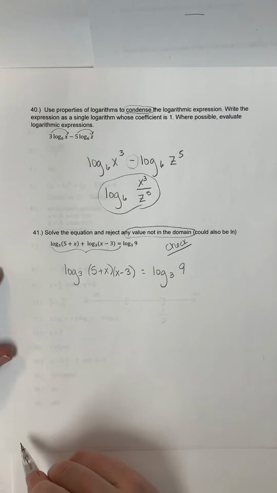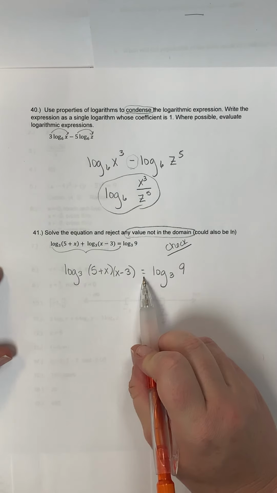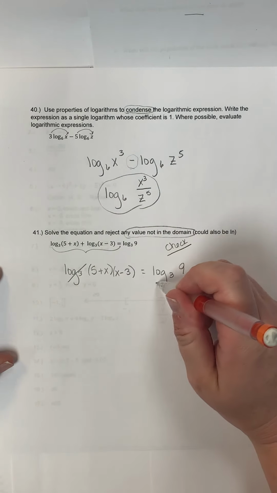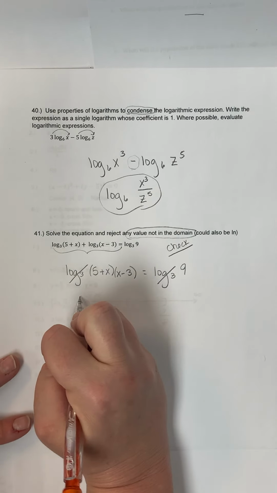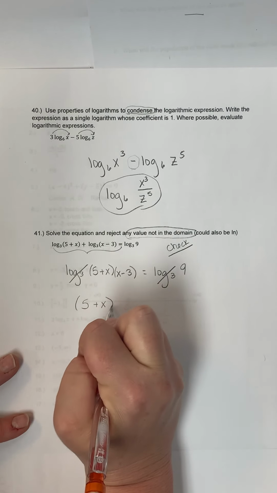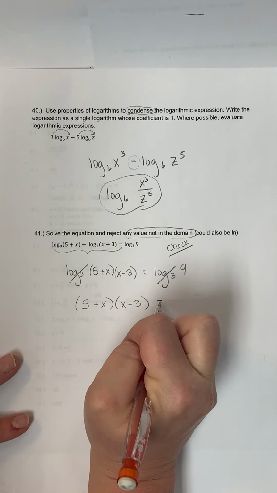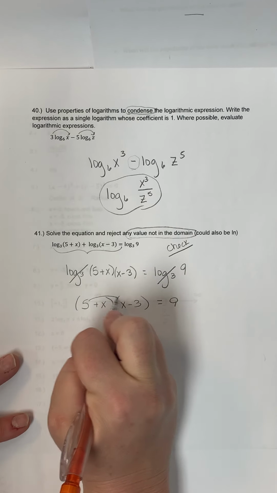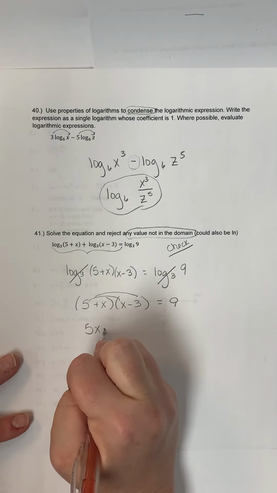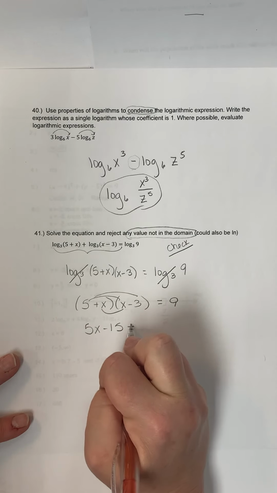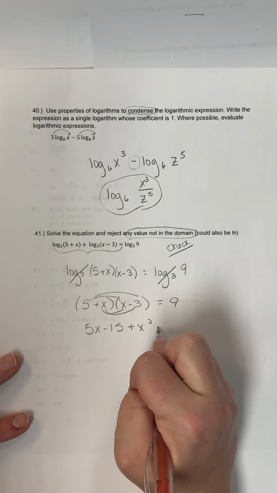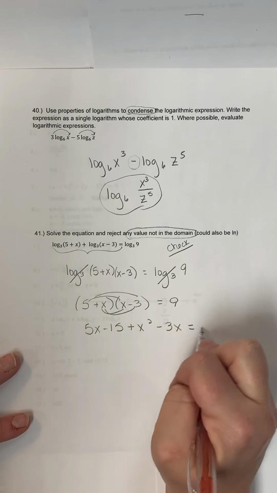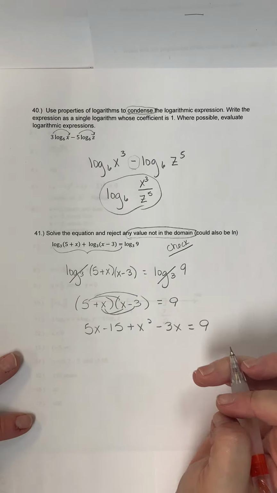Okay. Now I have a log equals a log, I'm going to cancel those. So I have these two little parentheses equal 9. I'm going to distribute. I get 5x minus 15 plus x squared minus 3x equals 9.